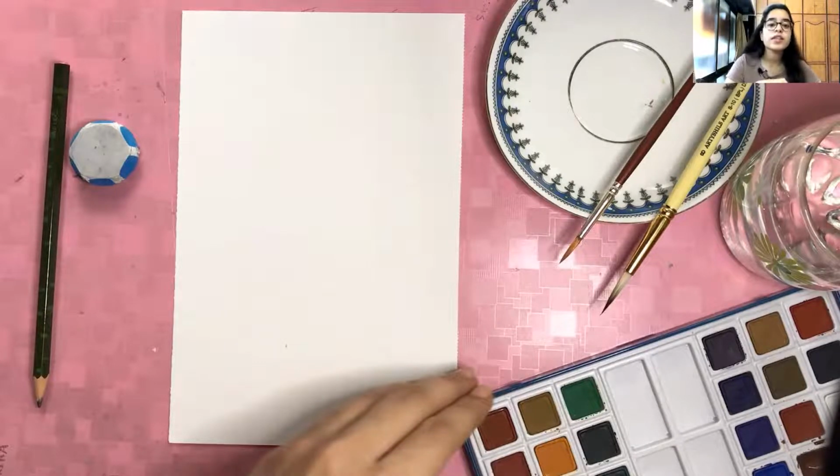Generally it is good to use watercolor cakes, but if you have any different mode of watercolors, that is fine as well. As I said, the ones I have over here are watercolor cakes, and watercolor cakes are nothing but pigments or colors in a solid manner, and they get activated when we add water to them.